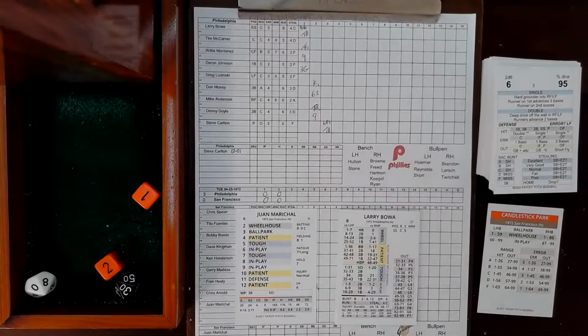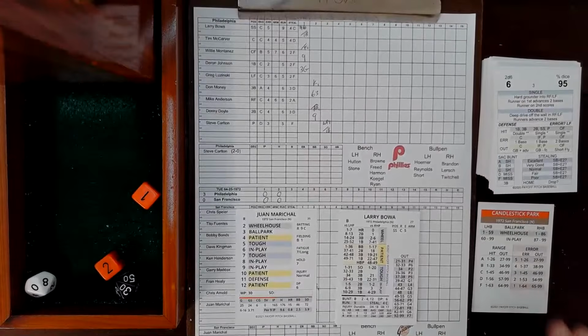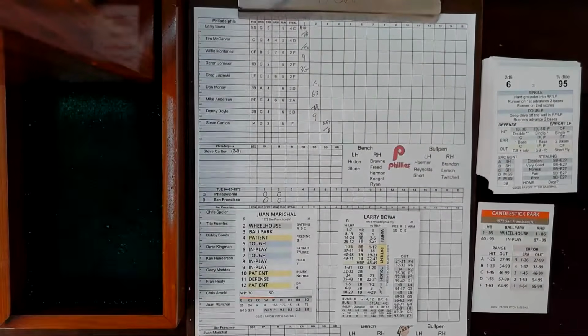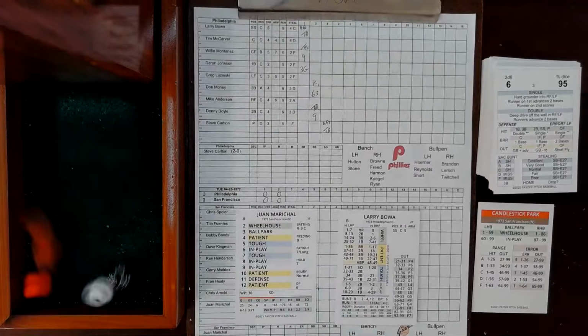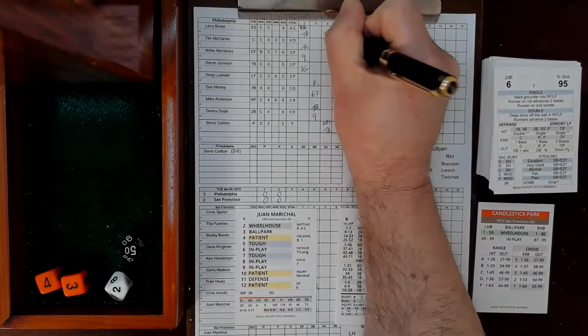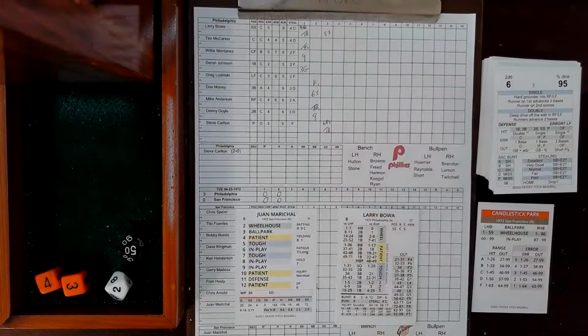That'll move Carlton to second base, but it might have helped him out because that would have been a wheelhouse check otherwise. So maybe he catches a break unknowingly. So the wild pitch sends Carlton to second with nobody out. Bowa 7 is tough. 52 against the right-hander, tough. 52 is a ground ball to third, and Carlton will have to hold at second base.